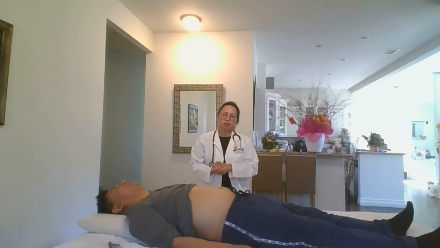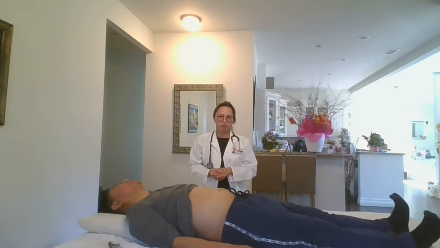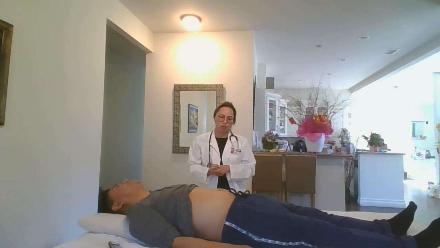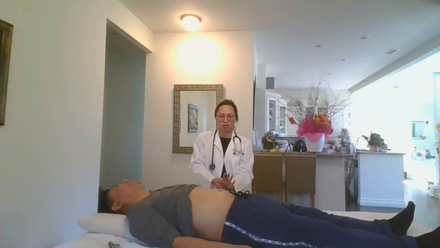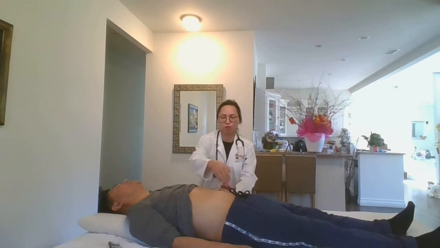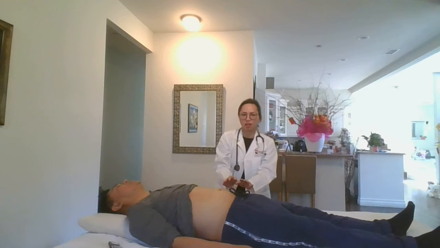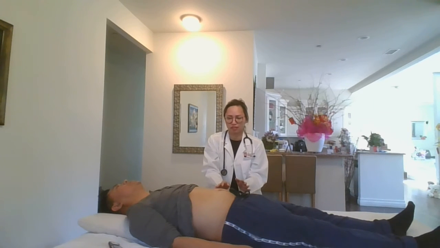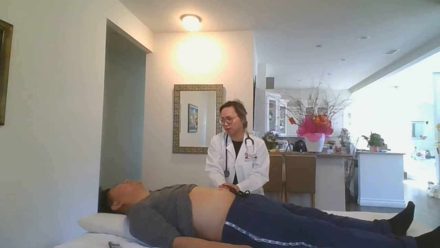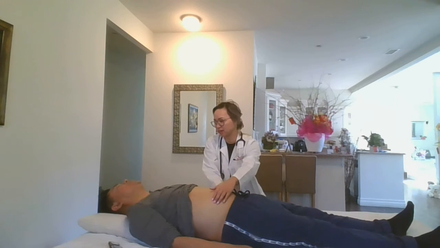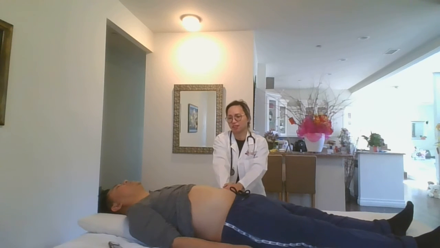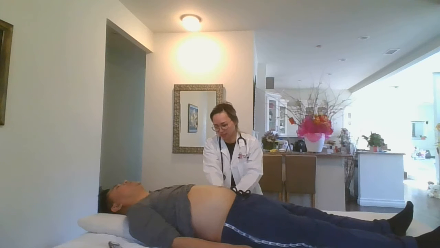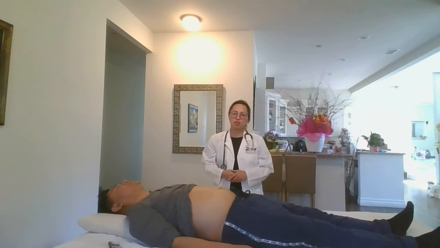Okay. So another test to check for appendicitis, I can do the Rovsing sign. It means I put pressure on the left lower quadrant and you will feel pain in the right lower quadrant if you do have appendicitis, okay? So I will apply the pressure here, and if you feel pain in this area, let me know, okay? How is it? Okay. All right.